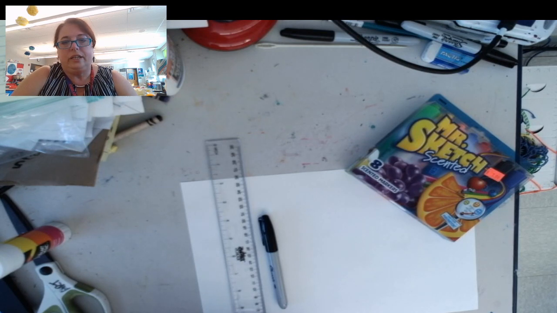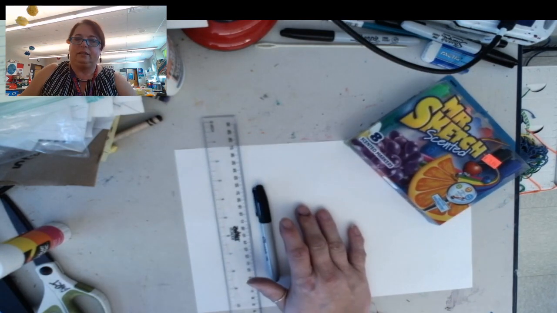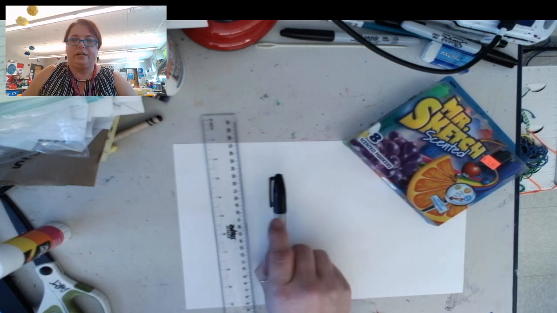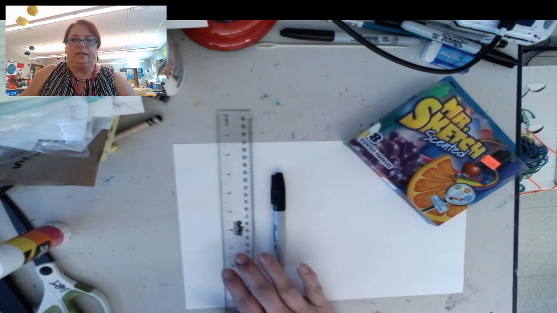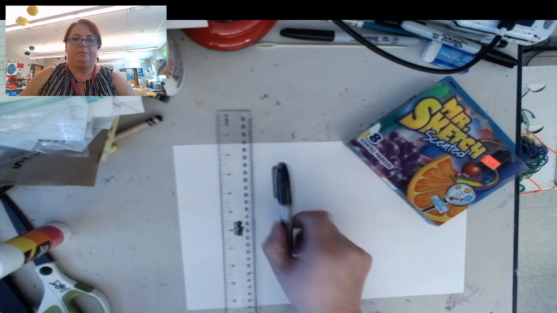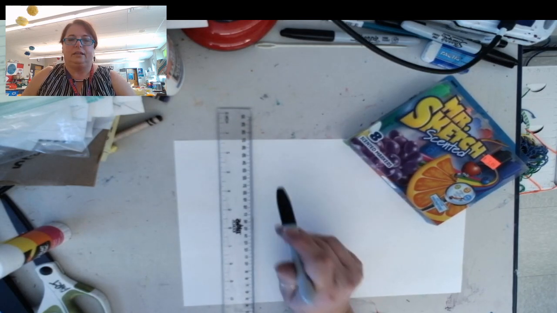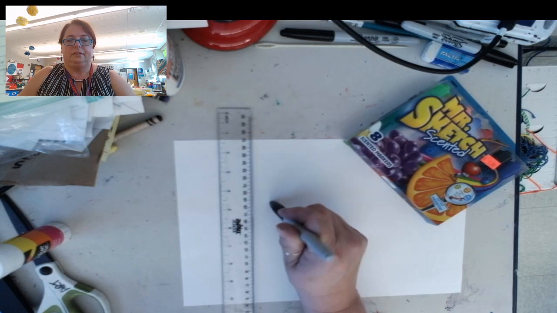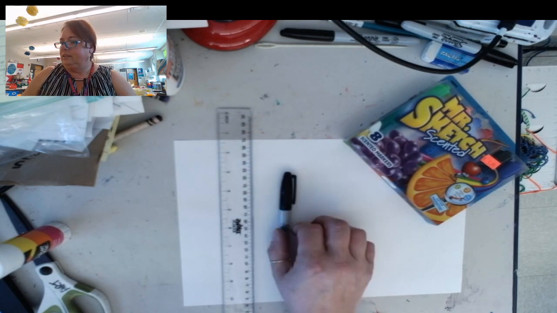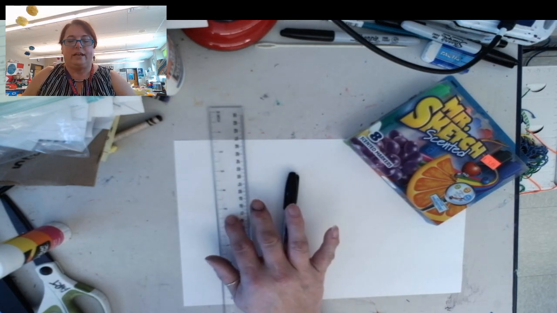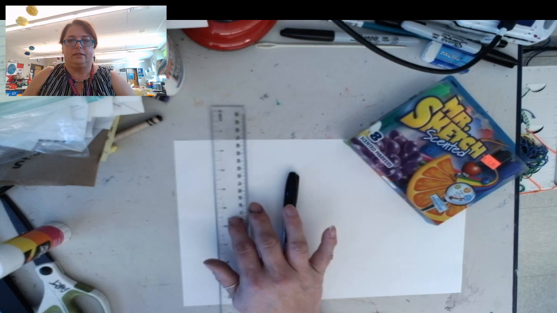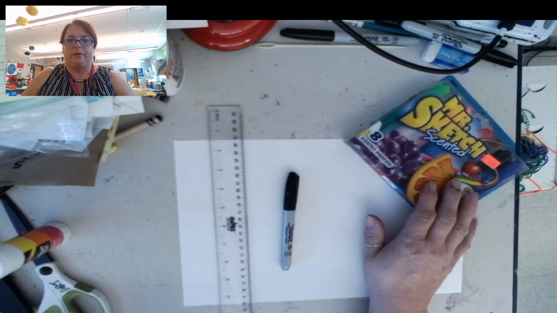So what we're going to need is a piece of white paper. I'm going to use my Sharpie. You want to use some kind of black, either a black marker, a black Sharpie, or a black crayon would be good. I'm going to use a ruler just to help me draw straight lines, and then I'm going to use my markers.